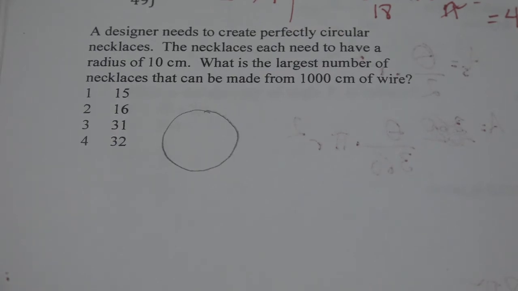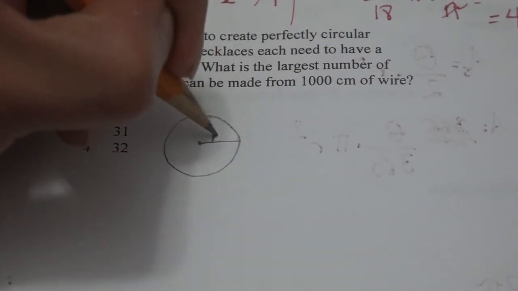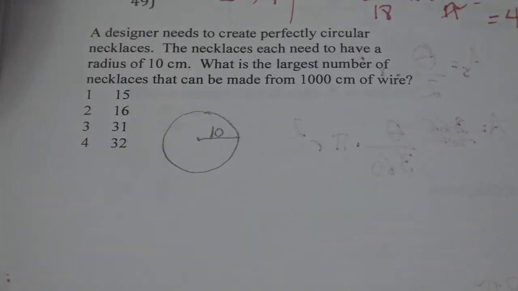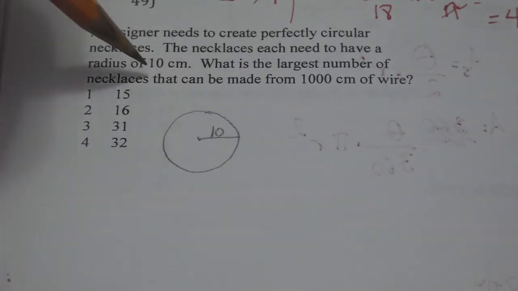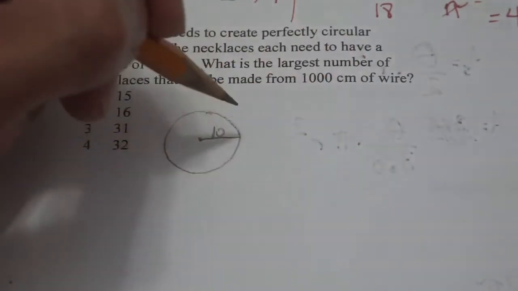So it needs to create perfect necklaces. Each necklace has to have a radius of 10 centimeters. So the radius here is 10 centimeters. Now, what is the largest number of necklaces that can be made from 1,000 centimeters of wire? So I have 1,000 centimeters of wire.